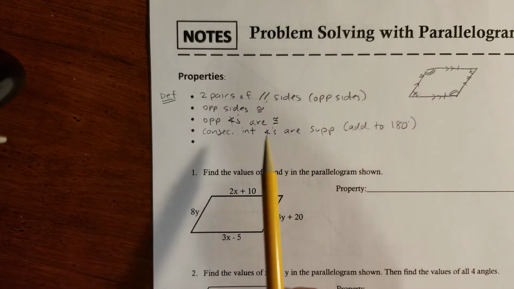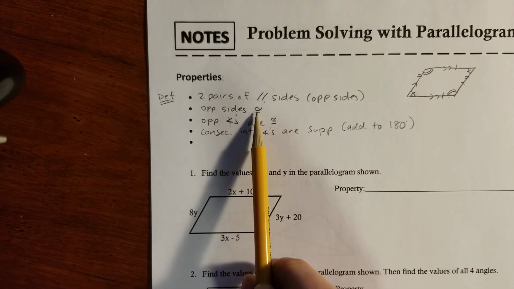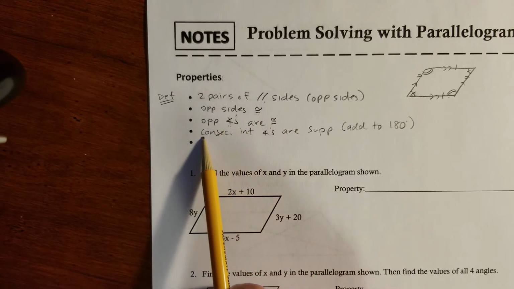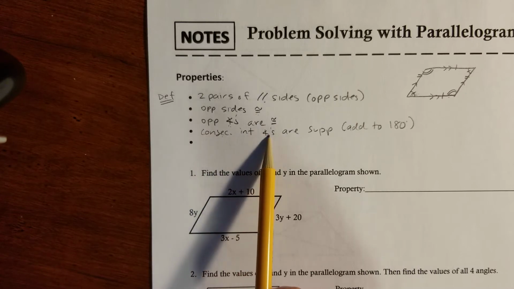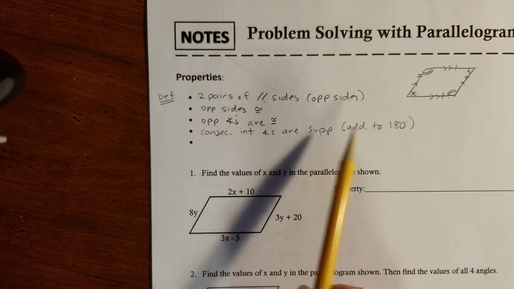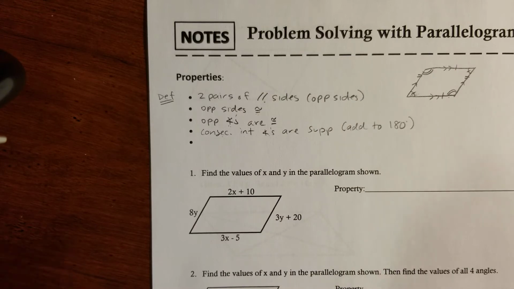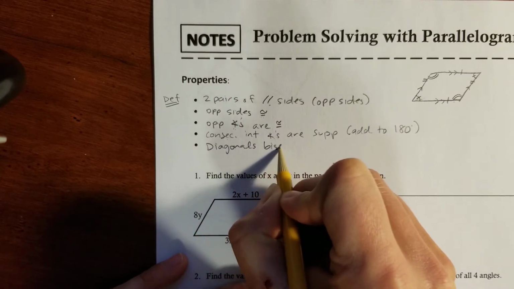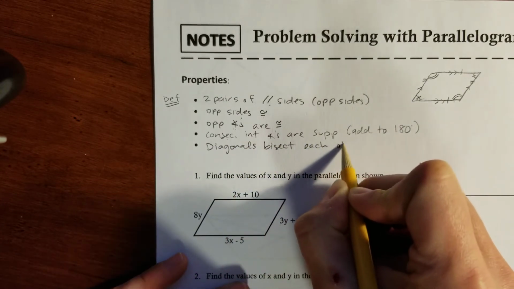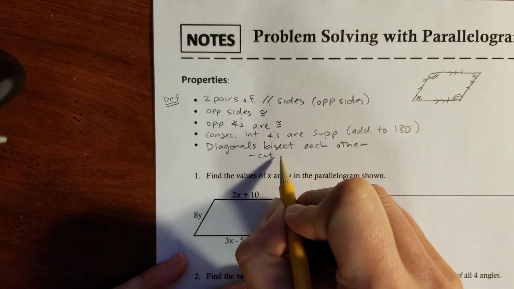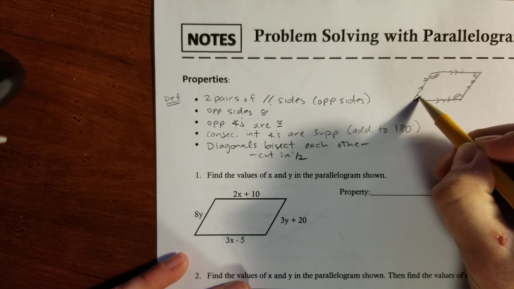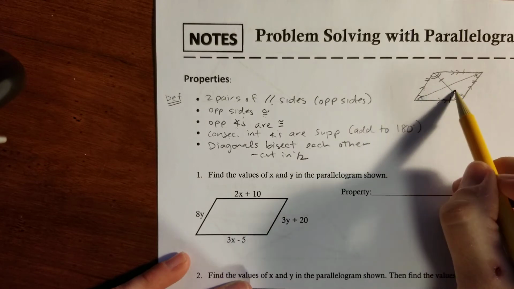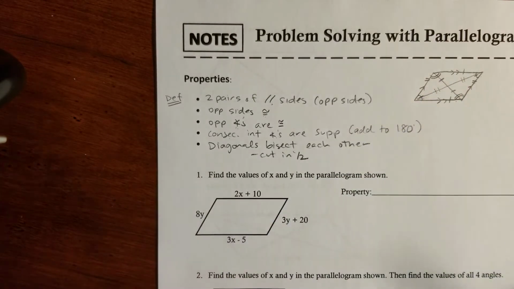So I'm doing a lot of abbreviating here. Symbol for parallel, symbol for congruent, that means equal. Symbol for angle. This stands for consecutive interior angles are supplementary, and supplementary means they add to 180. And our last property was about our diagonals, and our diagonals bisect each other. And that means they're going to cut each other in half. So when I do draw my diagonals in, they actually cut each other in half. So these 2 halves would be congruent, and those 2 halves will be congruent.